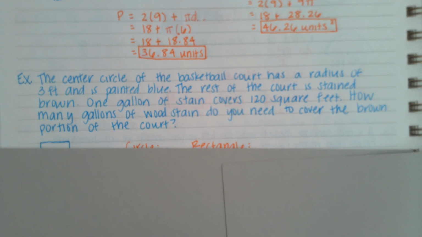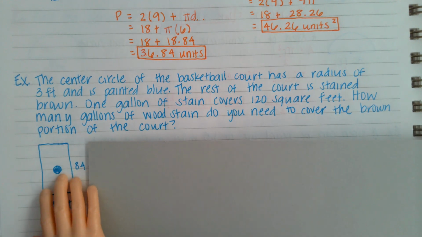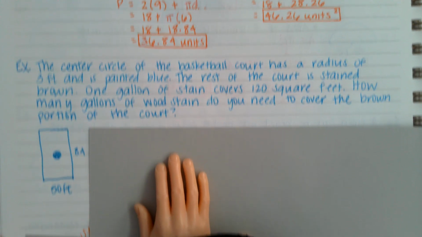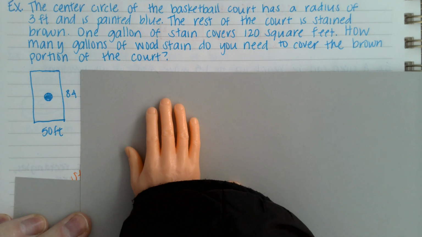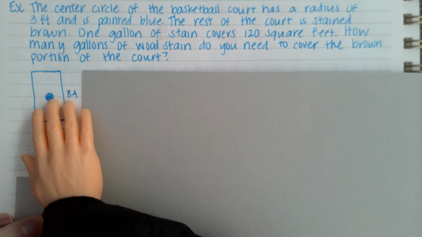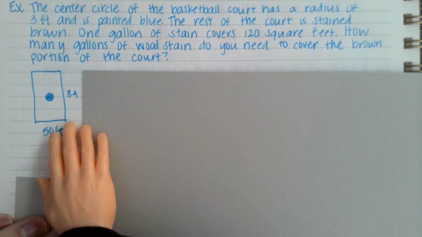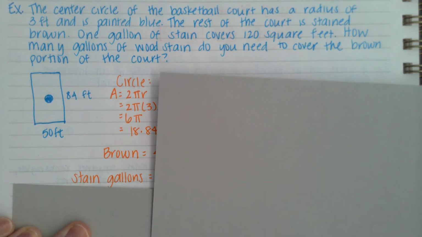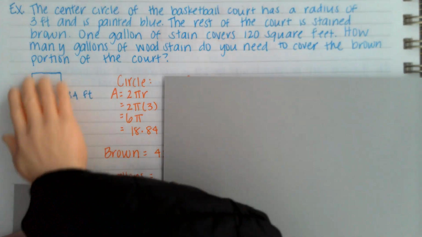The center of the basketball court has a radius of 3 feet and is painted blue. The rest of the court is stained brown. 1 gallon of stain covers 120 square feet. How many gallons of wood stain would you need to cover the brown portion of the court? So everything in this court that is not the blue center will be stained brown. So you can see the width is 50 and the length of the court is 84 feet. So for the circle, we need to find that area and take that away from the whole rectangle.